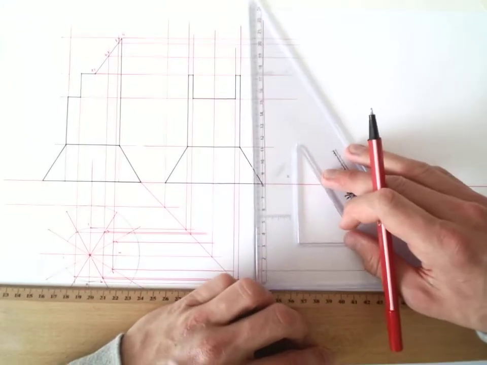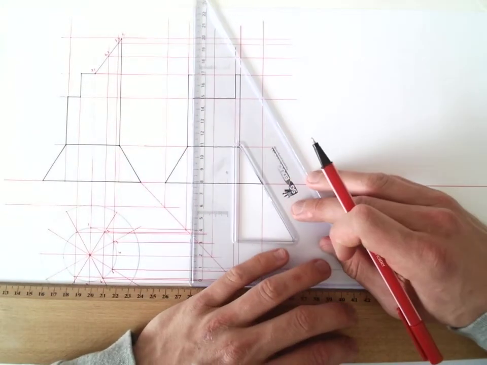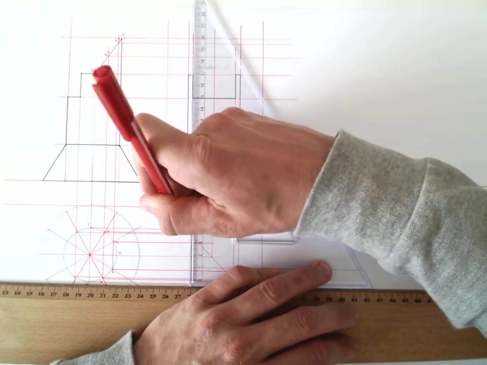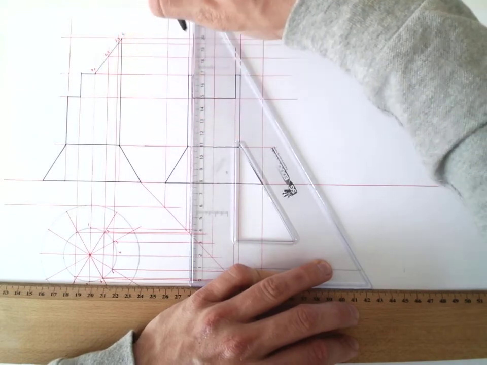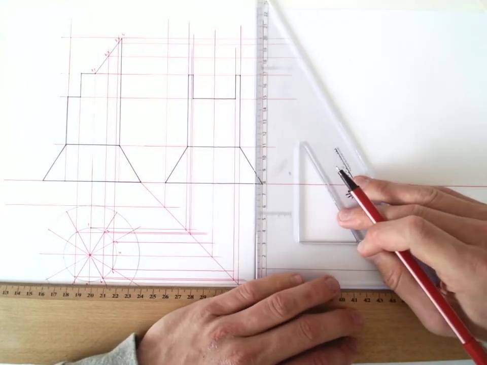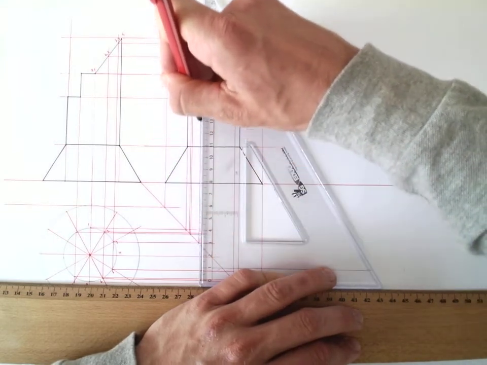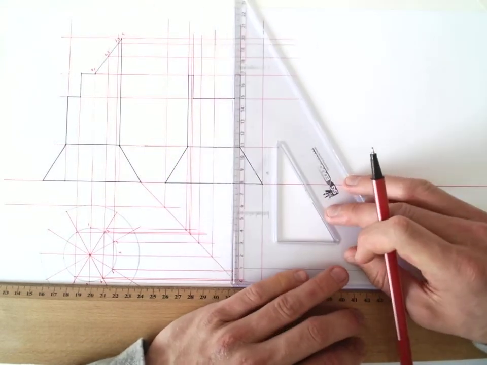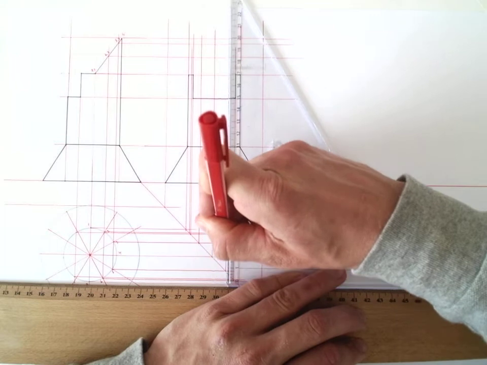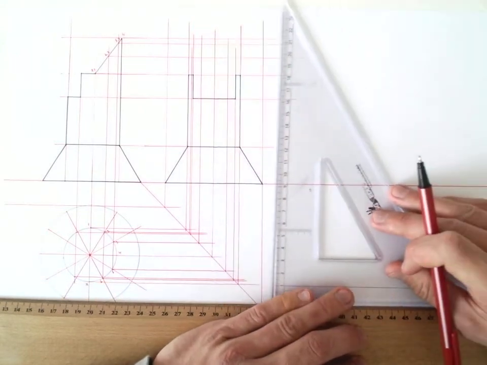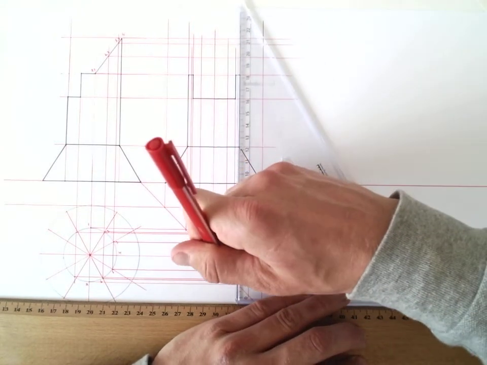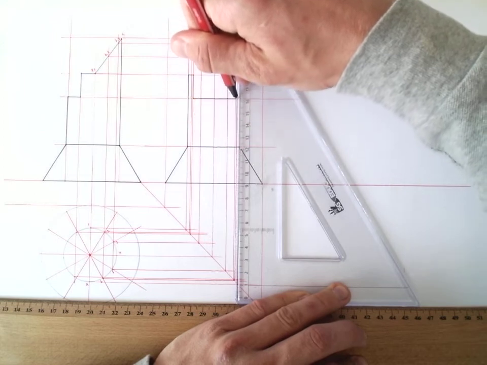Okay, and bring them up to your end view. So 2. So this is why we use a nice sharp pencil. So that's 2, 3, 4 is up there, 5, and 6, and 7 is up there already for us.